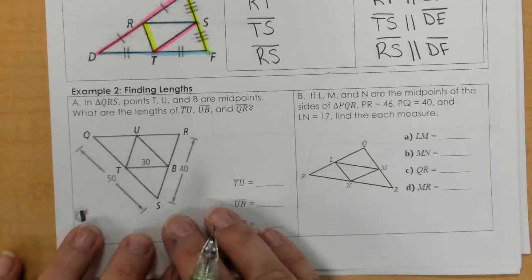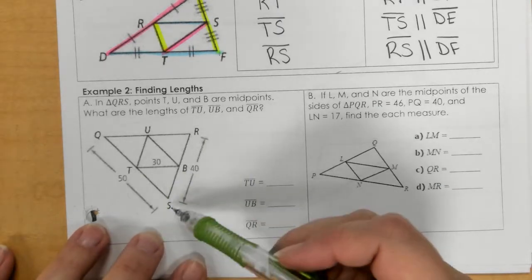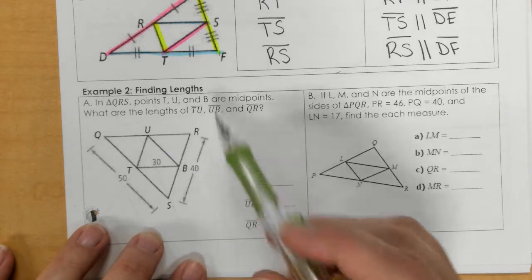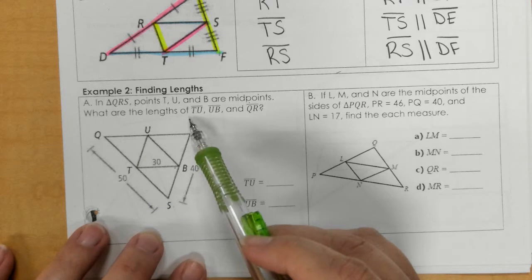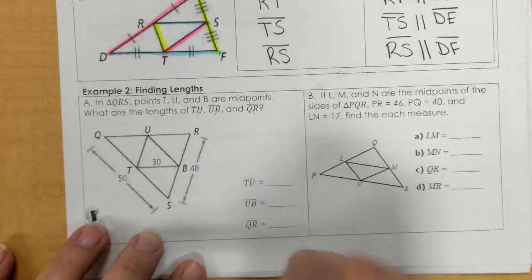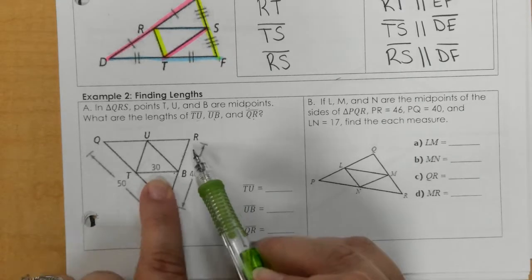Okay. In example 2, it says you want to find different segment lengths. So in triangle QRS, points T, U, and B are midpoints. What are the lengths of TU, UB, and QR? Alright, so first, let's just see what we have. We know that TB is 30, okay?